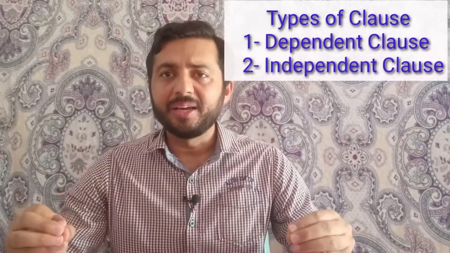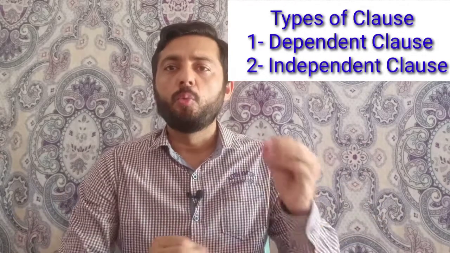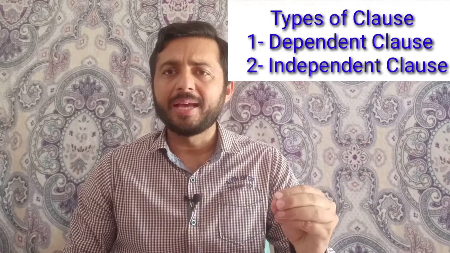So basically, a clause can be categorized into types according to its definition. One type is known as dependent clause, whereas the other type is known as independent clause. Dependent clause is also known as subordinate clause, whereas independent clause is also known as main clause. Dependent clause does not convey its complete sense, whereas independent clause conveys its complete sense. But remember, it's a combination of subject and a verb.